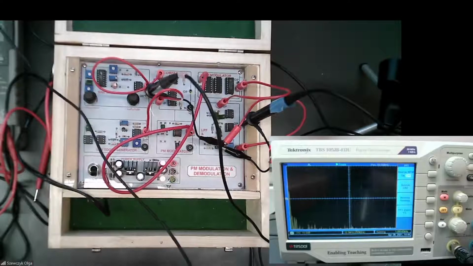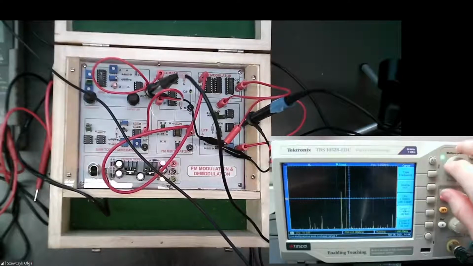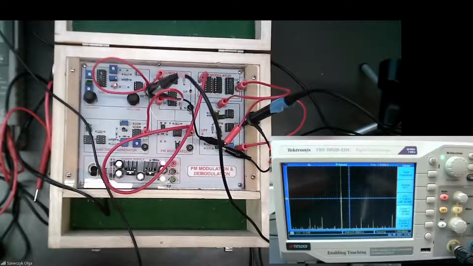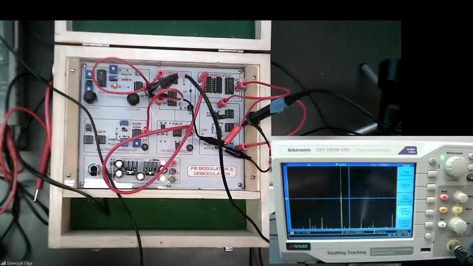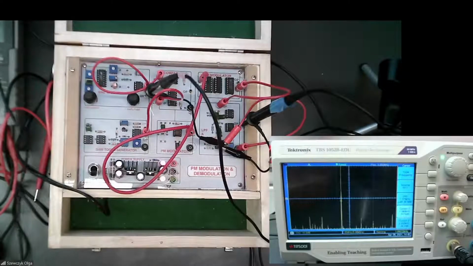You can also read this peak frequency here using cursor. So the peak frequency of the demodulated signal after passing the low pass filter is 1 kilohertz. So it's actually our sine wave generator frequency.